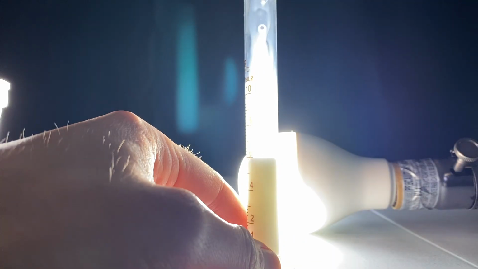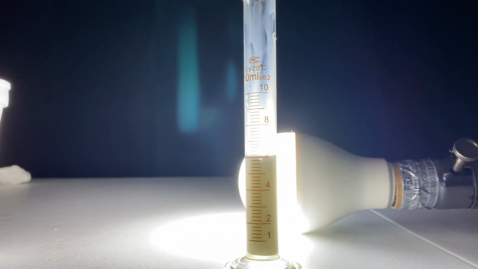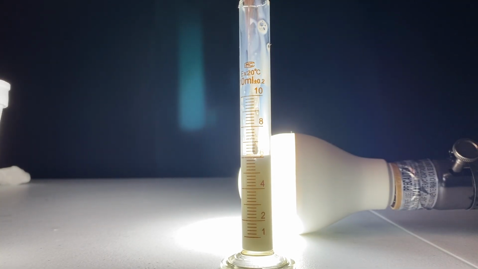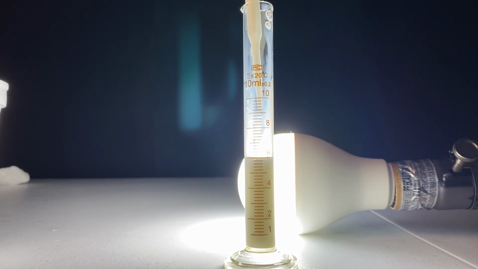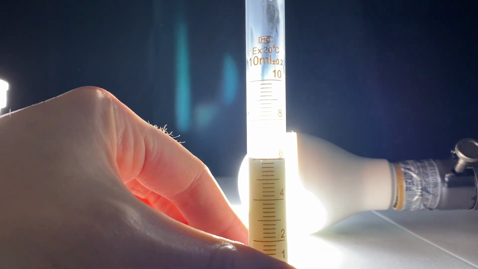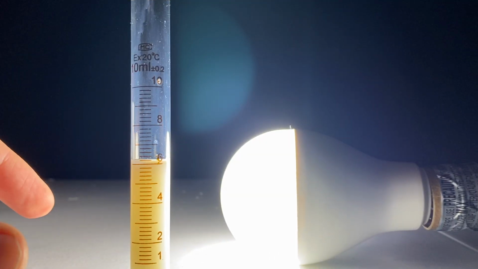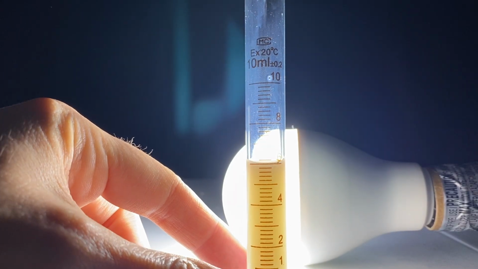I'm using the light source behind the graduated cylinder to try and better make out the meniscus of the sample, and then use the eyedropper to remove bubbles and add very small amounts of milk. For this fat-free milk sample, look at how much more visible the meniscus is with the light source behind it.